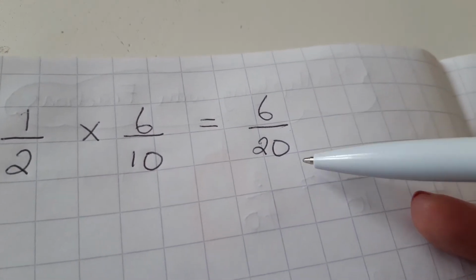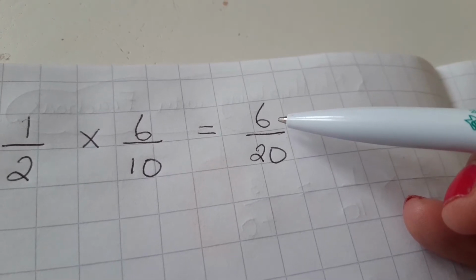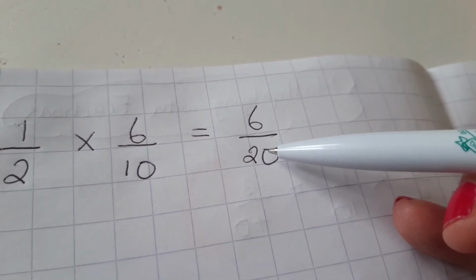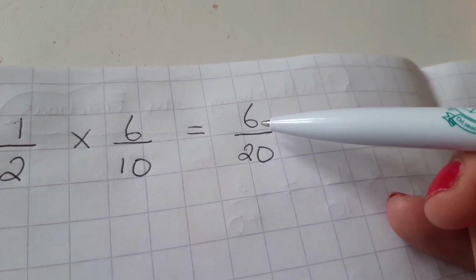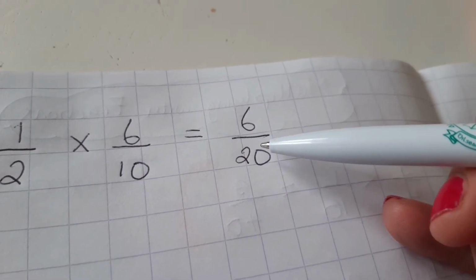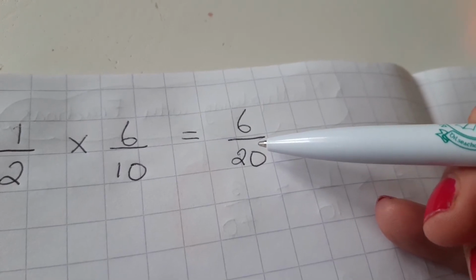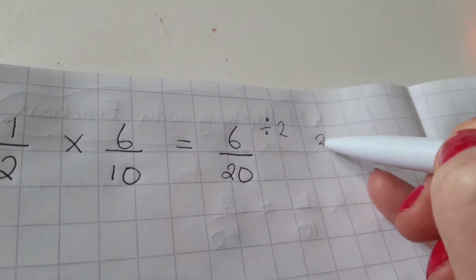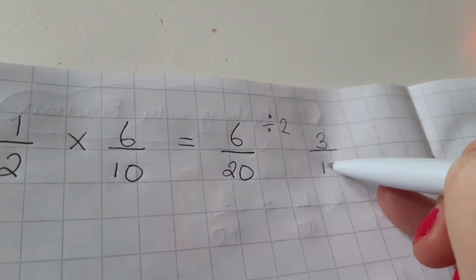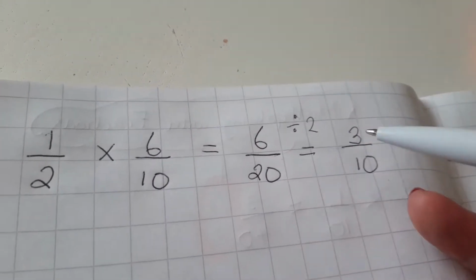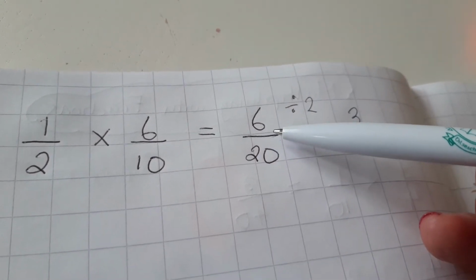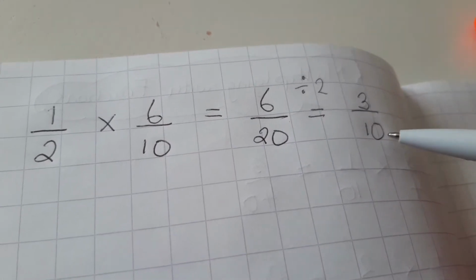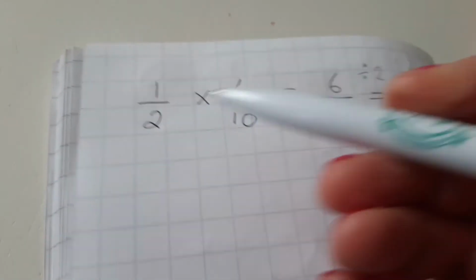But what you should be able to do is what's called cancel the fraction down, simplify the fraction. So you look at the two numbers 6 and 20 and you think, what goes into them? Well, 2 definitely goes into them and there's nothing bigger than 2. So we'll divide those numbers by 2 and you get 3/10. Now you don't always have to cancel, it's only because this one does cancel. The previous questions we did, they would not cancel. So the best answer is 3/10.